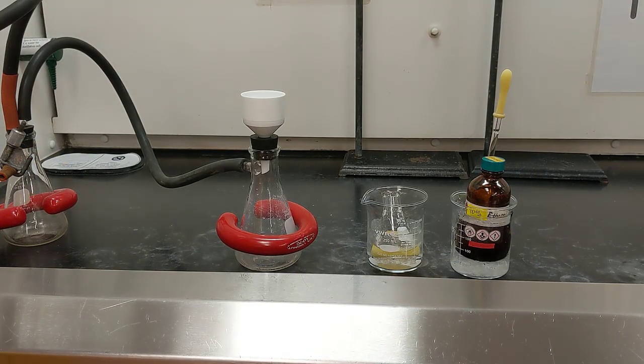Alright, so my recrystallization has been in my ice bath for about 10 to 15 minutes, and during that time I also put my ethanol solvent that I use for the recrystallization in its own ice bath. We want to make sure that we use cold solvent when doing vacuum filtration. That way we don't dissolve any more of our product than we need to.